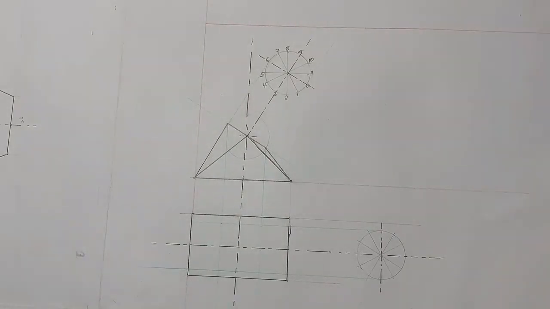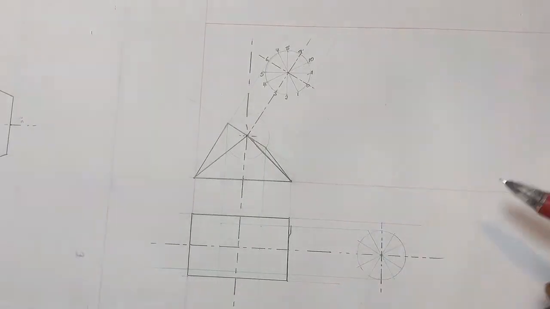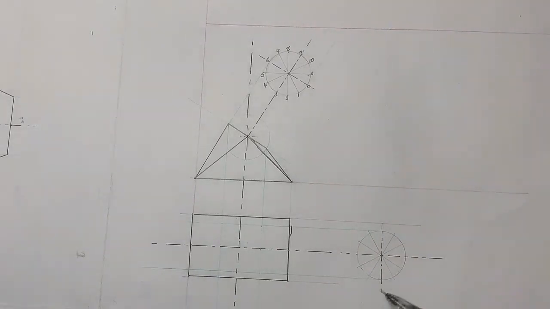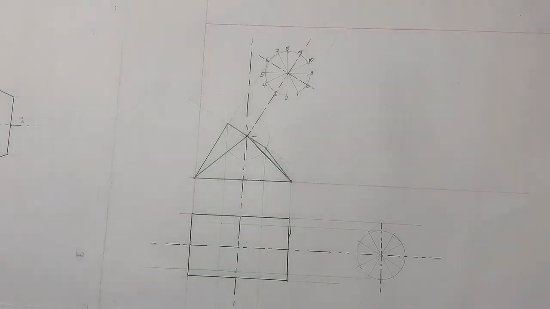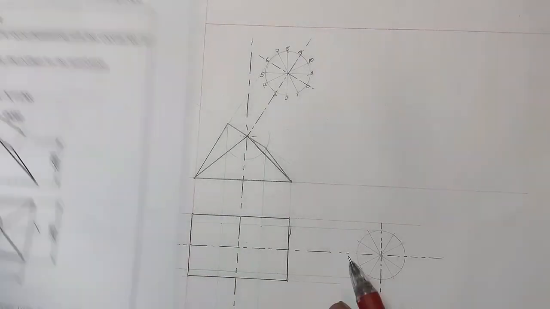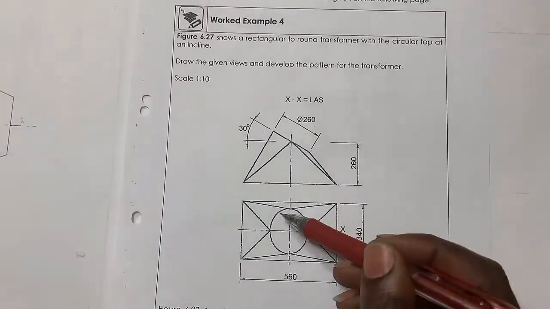You understand? So the 0 of your front must intersect with the 0 of your what? Of your top. The 1 of your front must intersect with the 1 of your top. You understand? So that we get the complete cycle, which is this one right here.